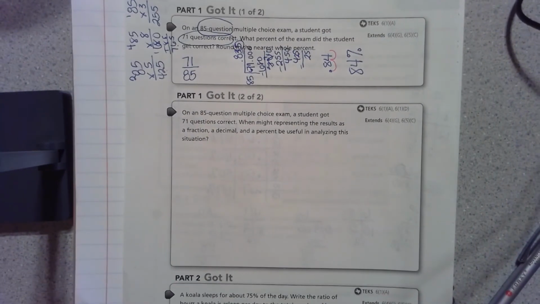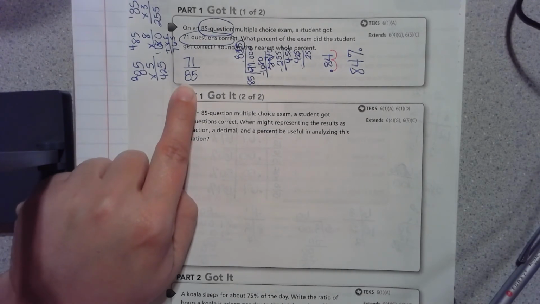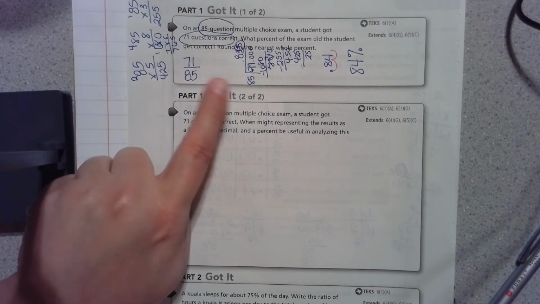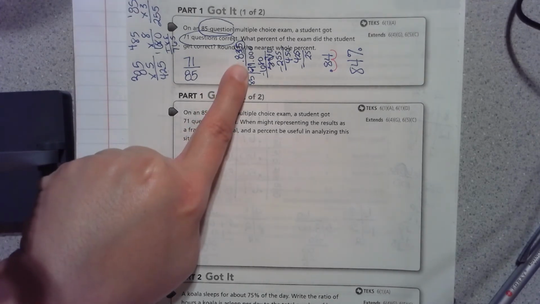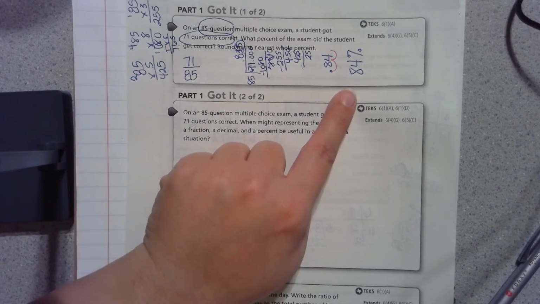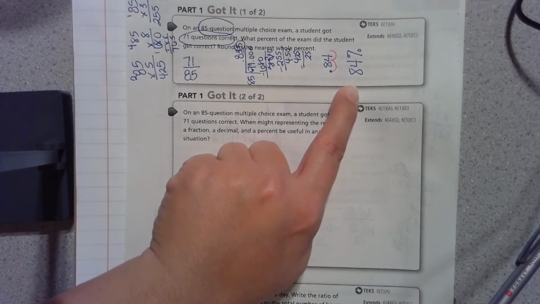All right, let's look at the second part of that question. On an 85 question multiple choice exam, a student got 71 questions correct. When might representing the result as a fraction, a decimal, and a percent be useful in analyzing this situation? Well, representing it as a fraction was helpful because you could see how many he got correct out of how many total. Doing it as a decimal helped us to see what his accuracy was. And then once we had it in a percent, we could actually see his grade. We typically give you grades as a percentage.